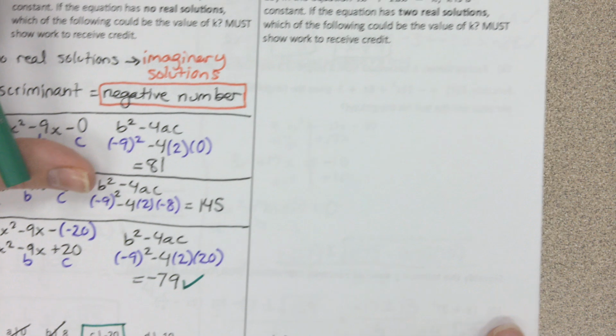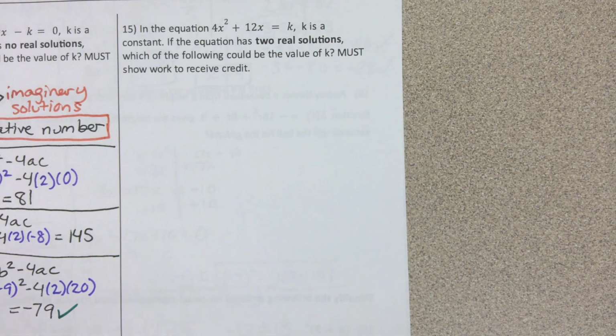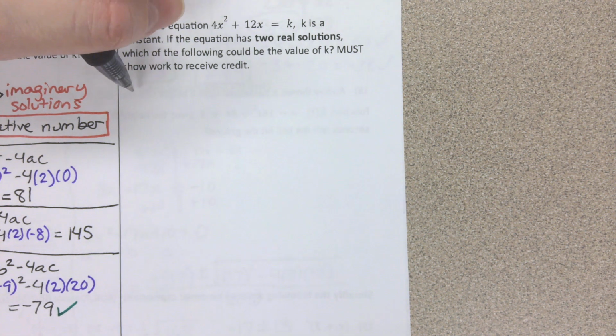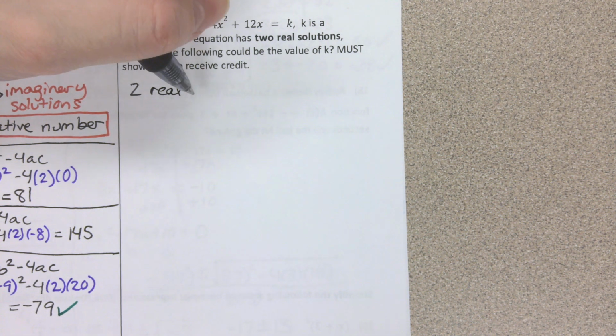All right, let's do that again. Number 15. In the equation 4x squared plus 12x equals k, k is a constant. If the equation has two real solutions, which of the following could be the value of k? So first, let's figure out what we're looking for. Two real solutions.